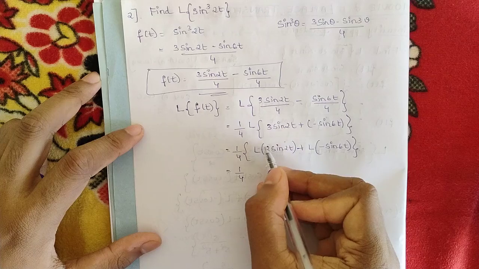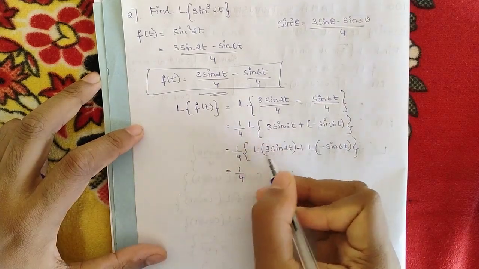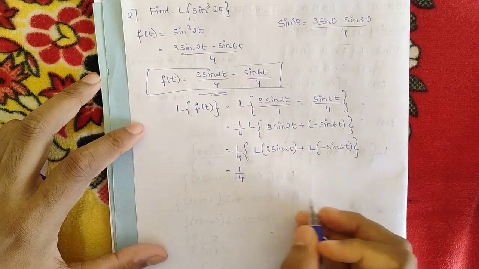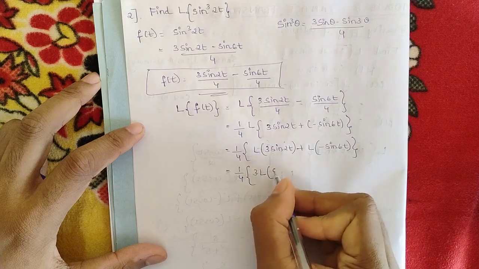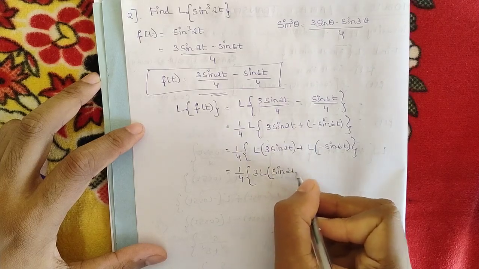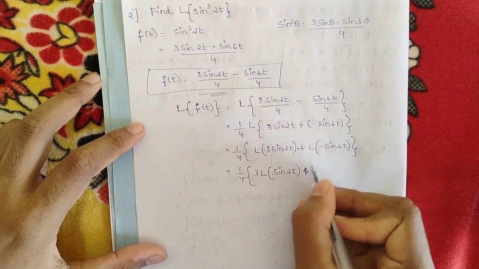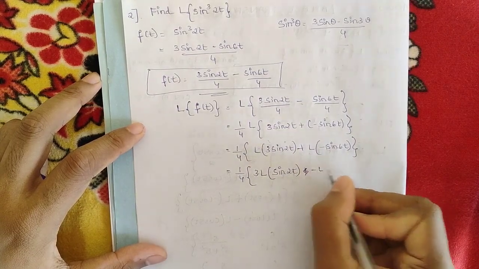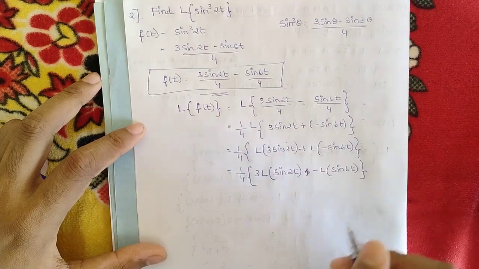So now here we have 1 by 4 and 3 sine 2t. If you observe, this 3 is a constant. According to the linearity property, you should take this constant outside. So we are left with 1 by 4 into 3 times L of the other function as it is, that is sine 2t, plus here we have minus 1, take it outside, so minus L of sine 6t.